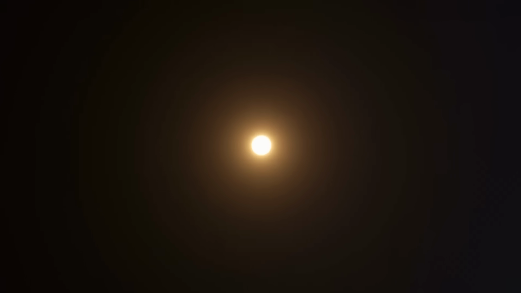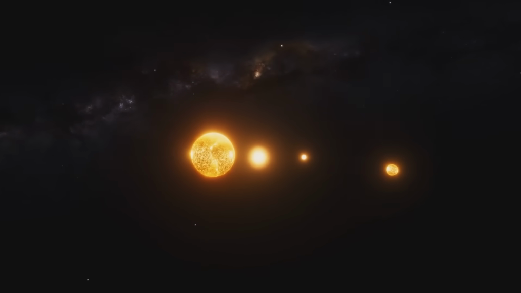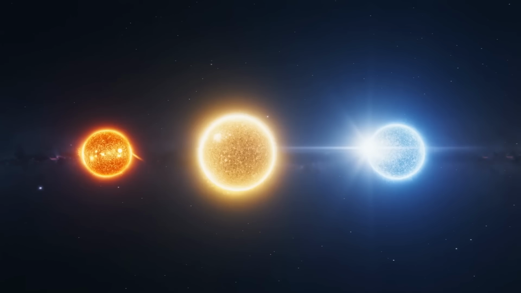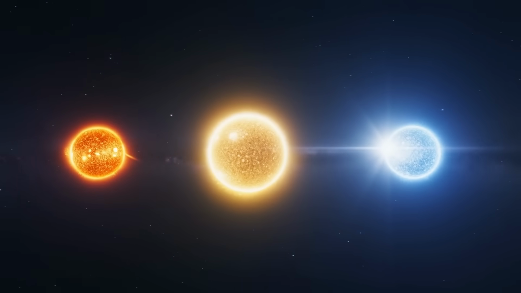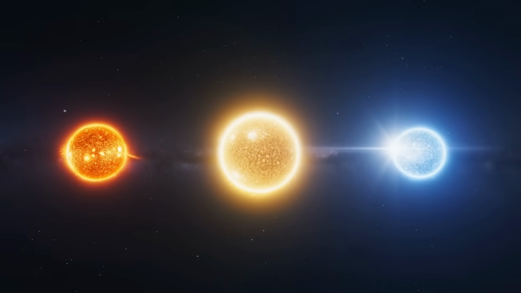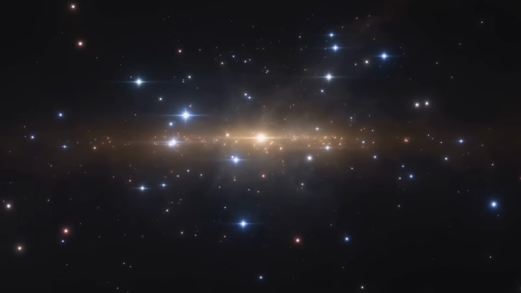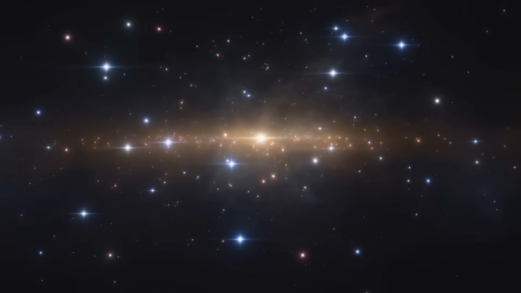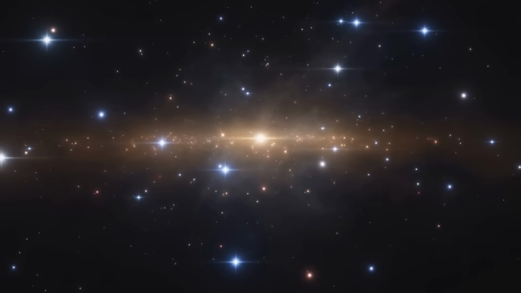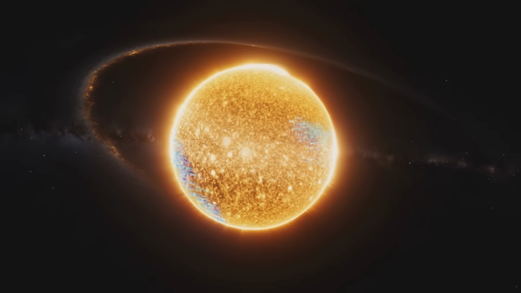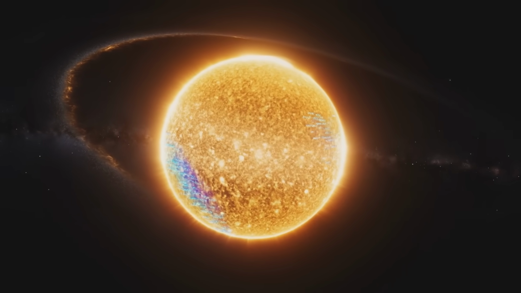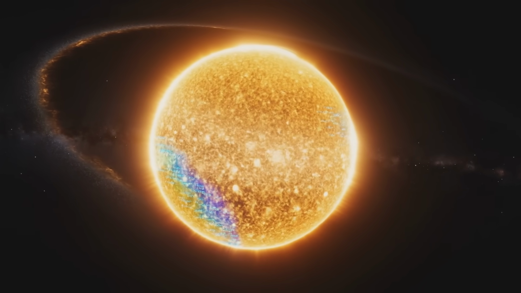As we move further down the stellar classification, we encounter the F-type stars, often described as golden white suns. These stars are hotter and brighter than our Sun, yet not as extreme as the brilliant A-types we just explored. In many ways, they represent a middle ground between the larger, short-lived stars and the smaller, long-lived ones. F-type stars have surface temperatures between about 6,000 and 7,500 degrees.